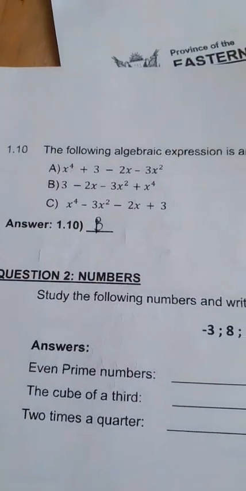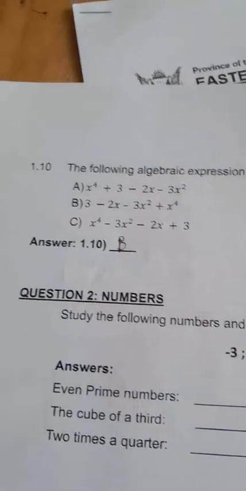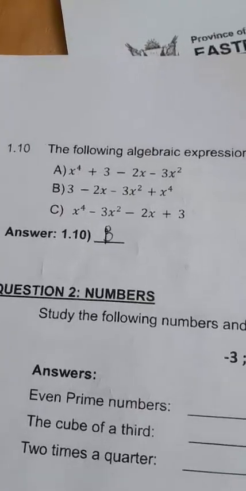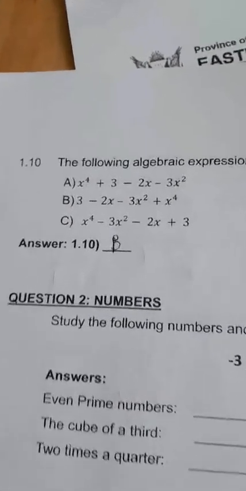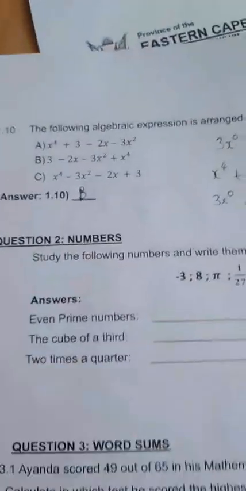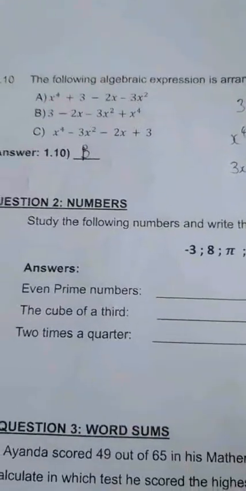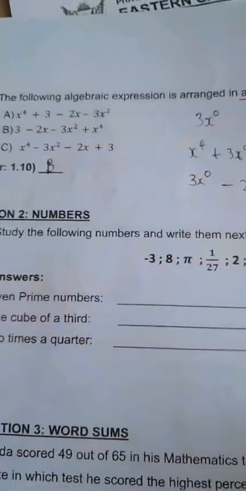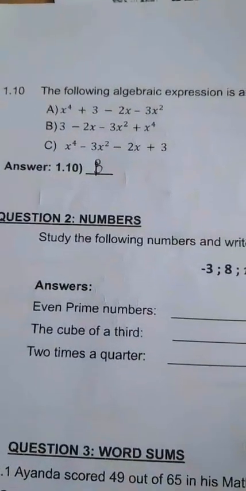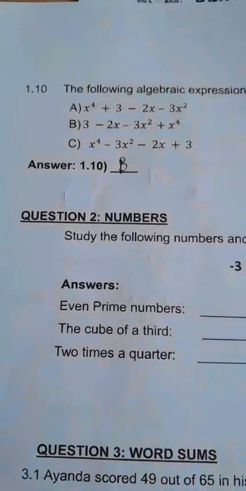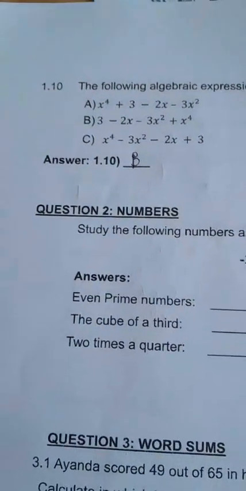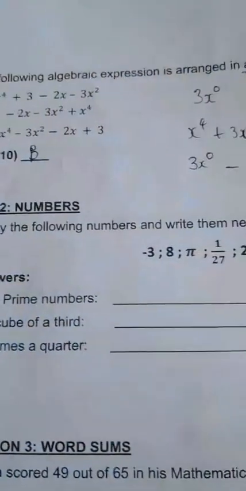Smack bang. It's B. Yes, it is a game. It is a game all the way. You learn the rules, you play it long enough. It's so sweet and nice and easy, and you go to Chow Town with maths. Yeah, so this is grade 8 and 9.